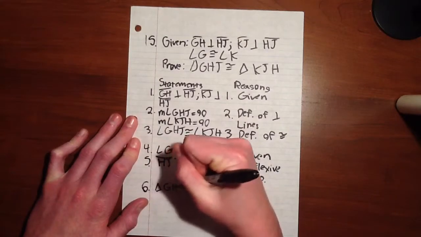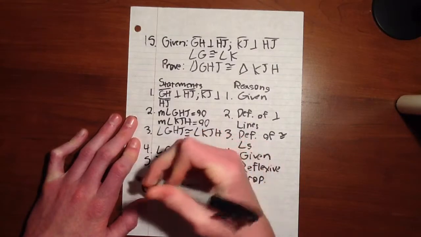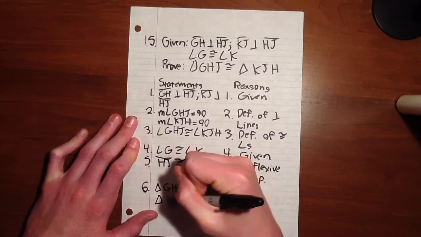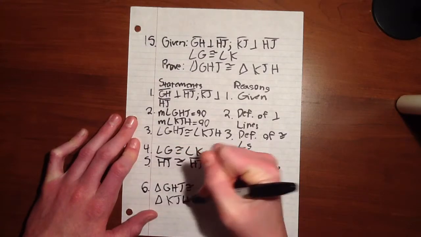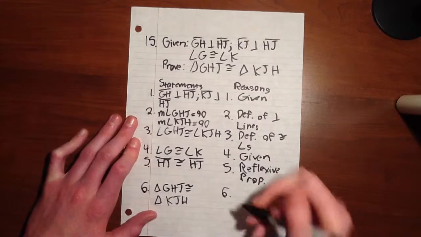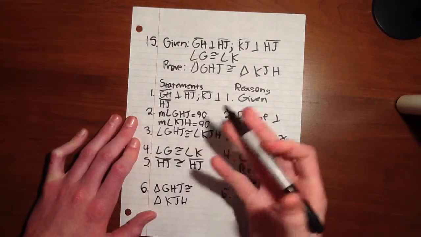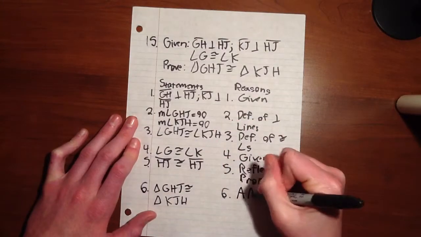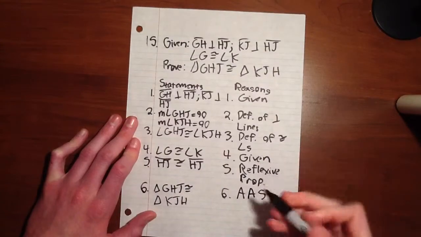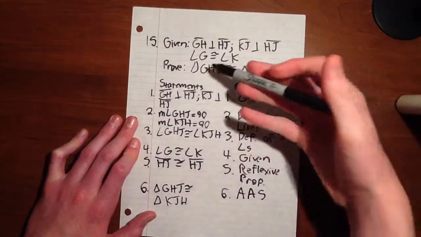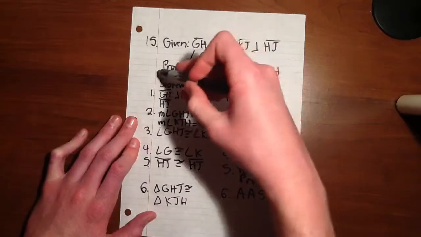Triangle GHJ is congruent to triangle KJH. The reason is stated in the AAS theorem, which says that if two angles and a non-included side of one triangle are congruent to the corresponding parts of another triangle, then the triangles are congruent.